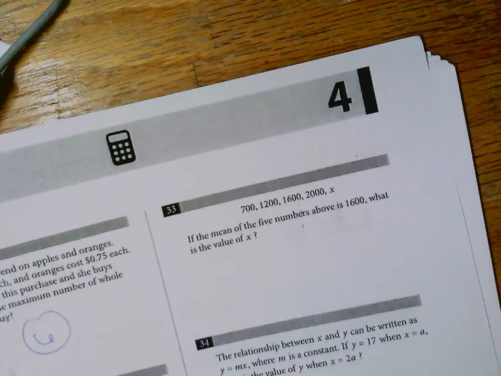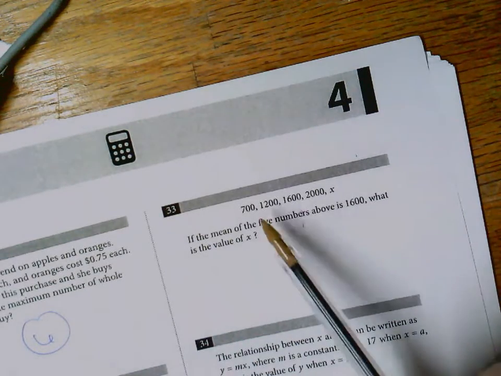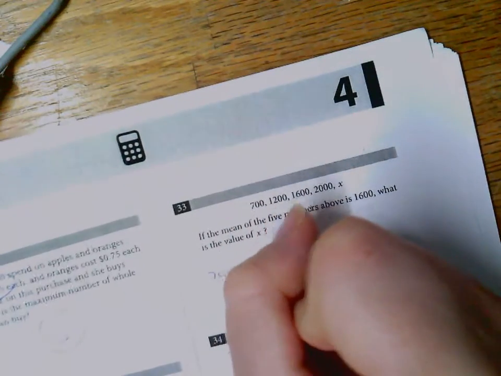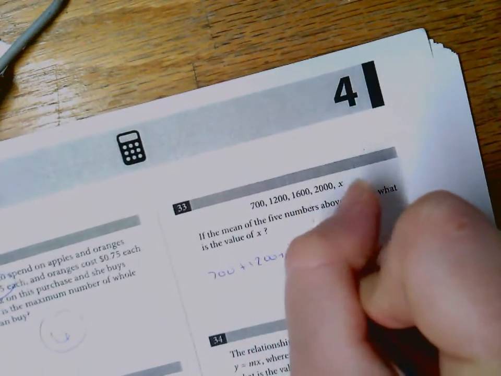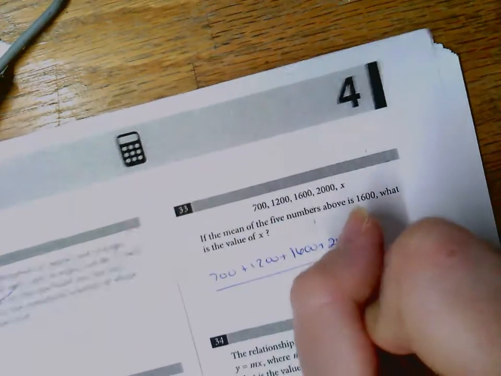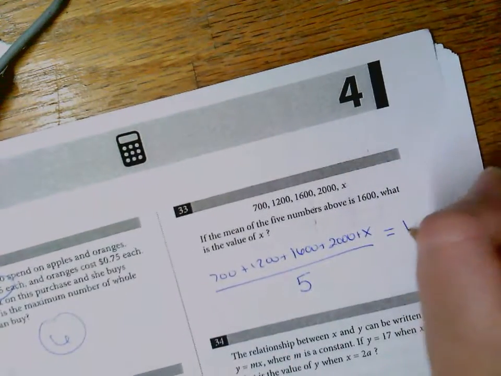If the mean of the 5 numbers is 1600, what is the value of X? So we know that if we add all of these up and divide by 5, we get 1600.